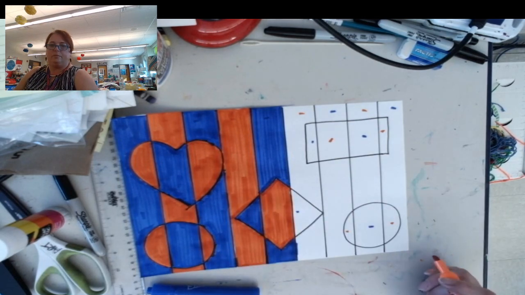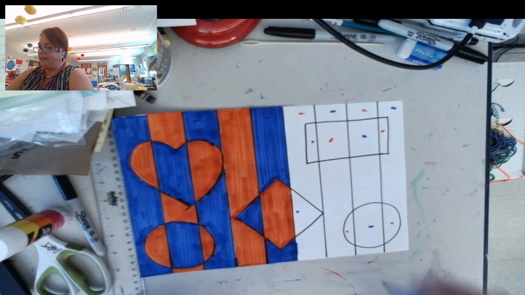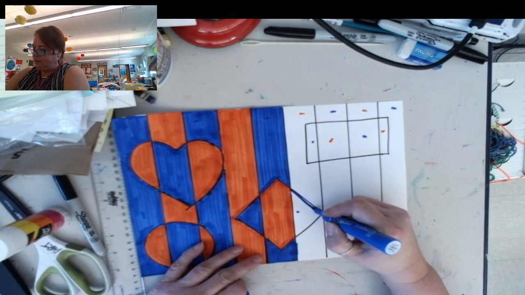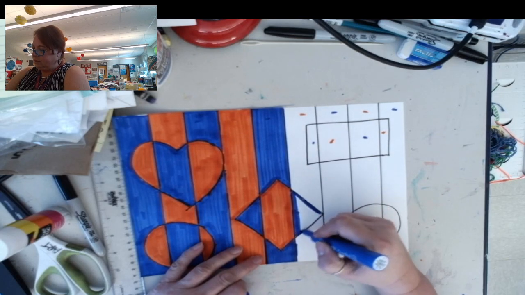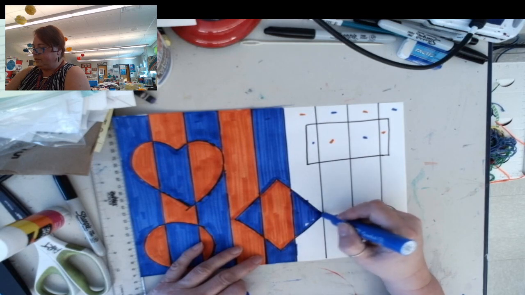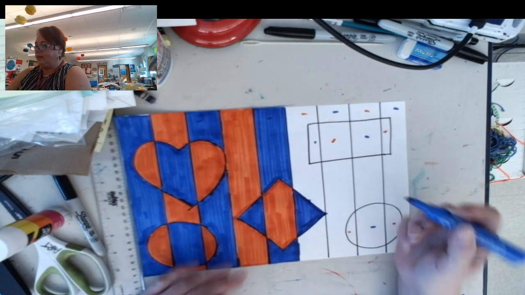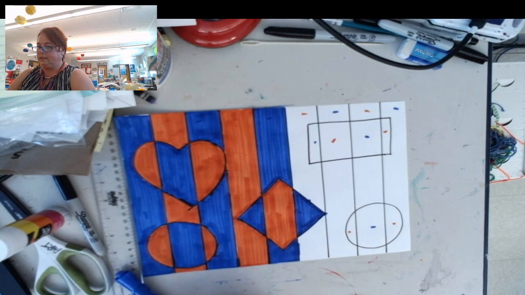So now I have it all marked out, so I can finish coloring it and I won't get confused on what colors I need to use in those parts. You can always do that as well. And if you don't have time to color the whole thing right now, you can color it at another time.